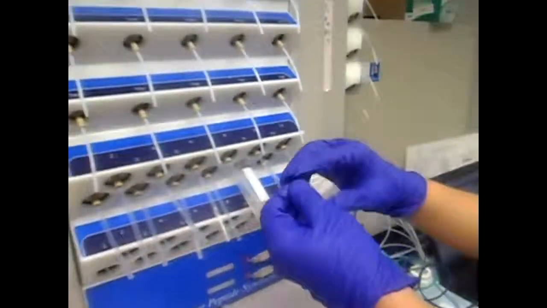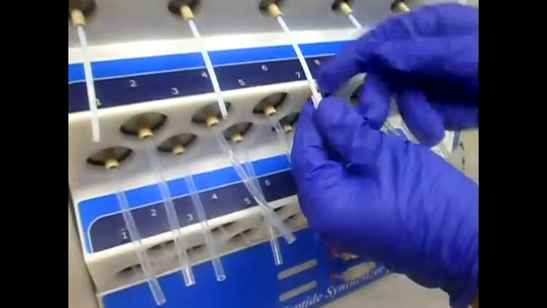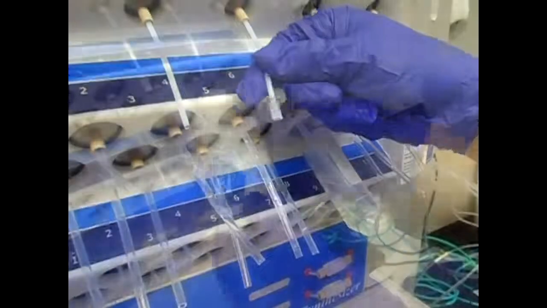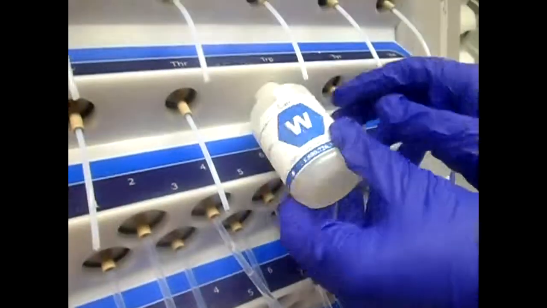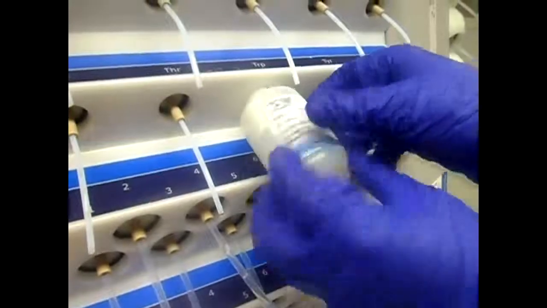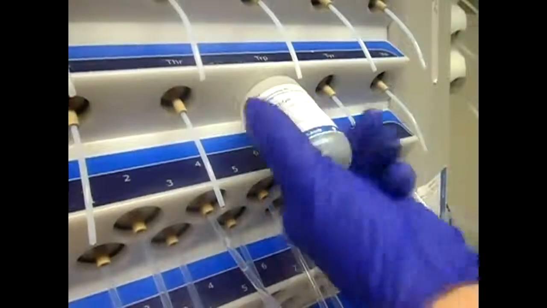Then place a filter on the feed tube of the amino acid you're about to attach. Now attach the amino acid bottle. Creation and attachment of activator and activator base, as well as other reagents, go through the same process.